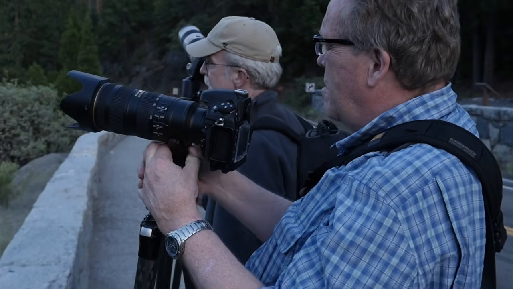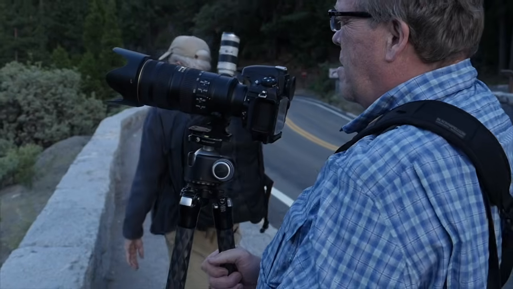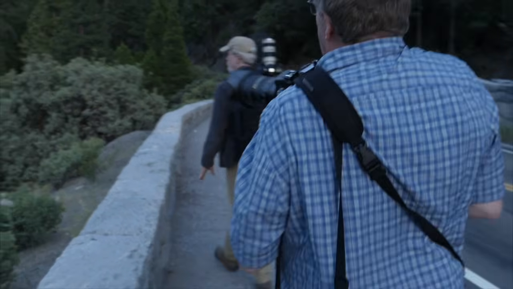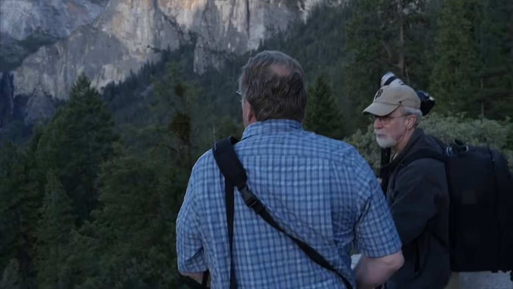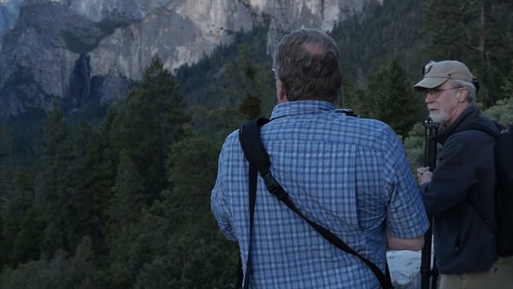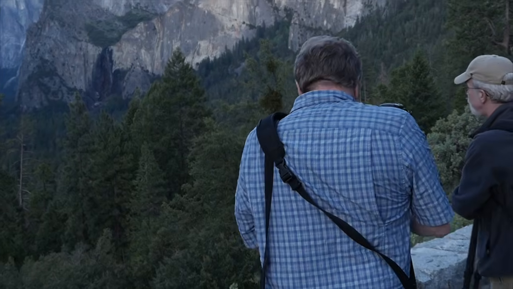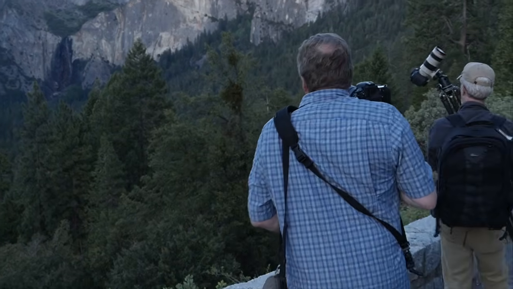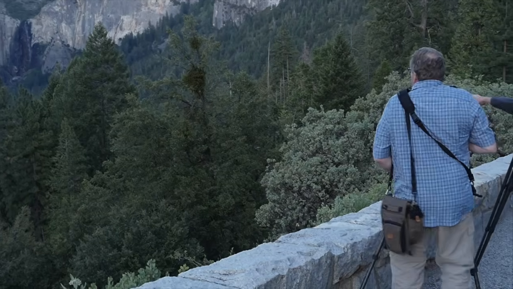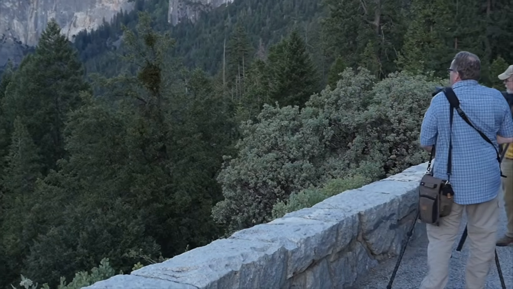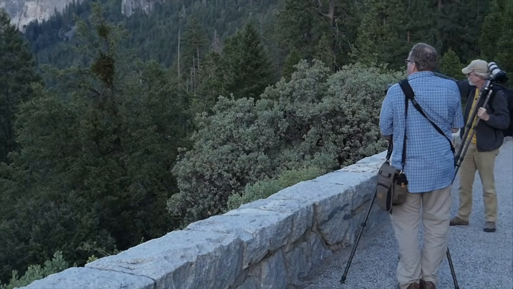For this situation right now, keep coming this way, and now we have a composition where we can work with a very strong graphic foreground and the light on Half Dome. Let's give it a shot. So as you move along, it changes quite a bit. There's a point right about here where the diagonals kind of fit.